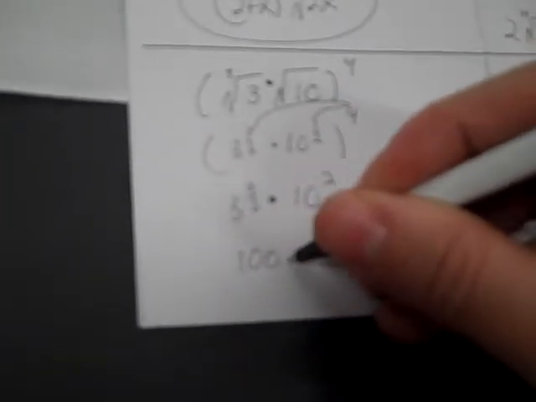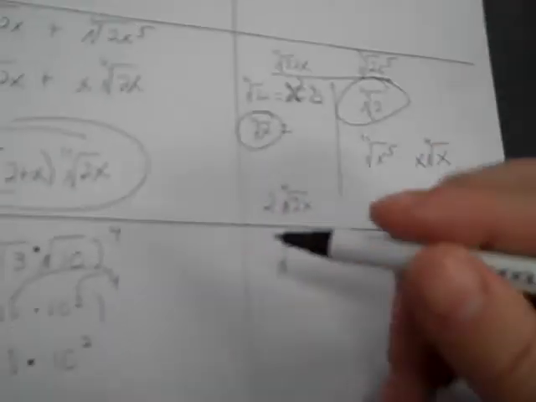Now, we know we can simplify the 10 to the second. That's easy. That's 100. So I'll put the 100 first. Multiplication's commutative. Now, 3 to the 4/3 power, okay, I'm not sure what that is. So what I do then is make a root. Now, the bottom number tells you what kind of root it is. It's a third root with a 3, and you're going to raise that to the 4th power.